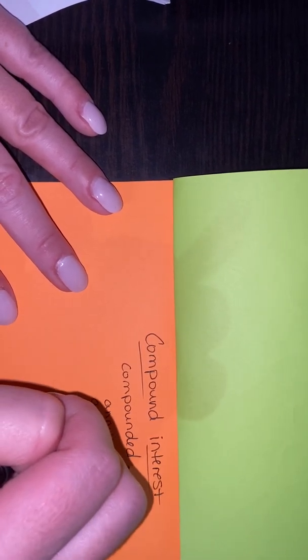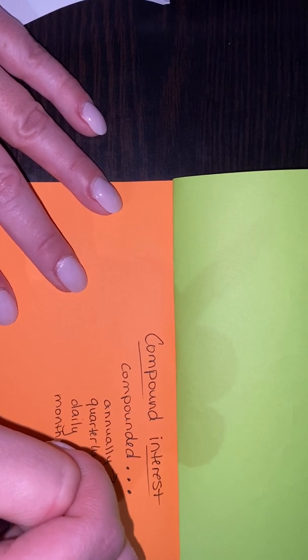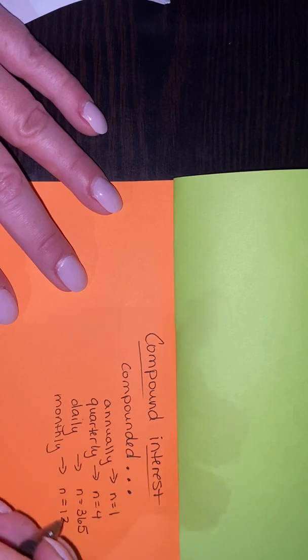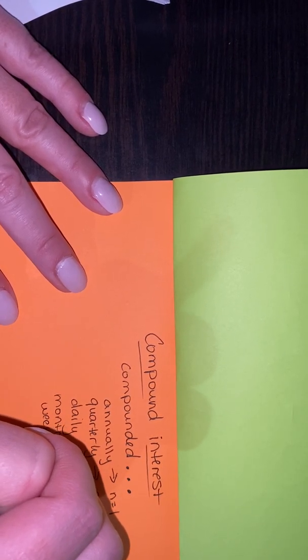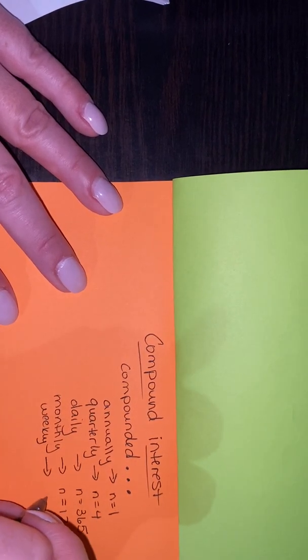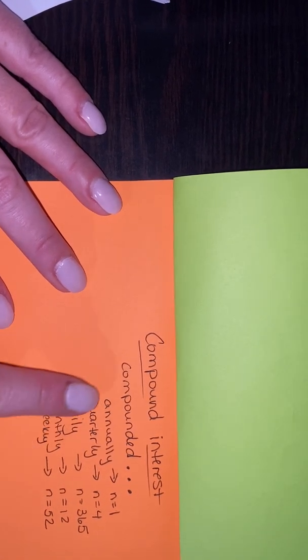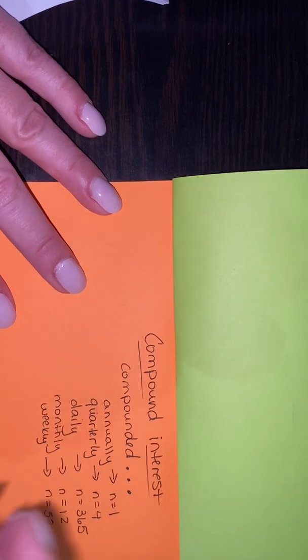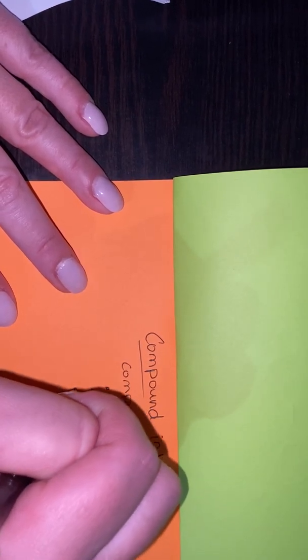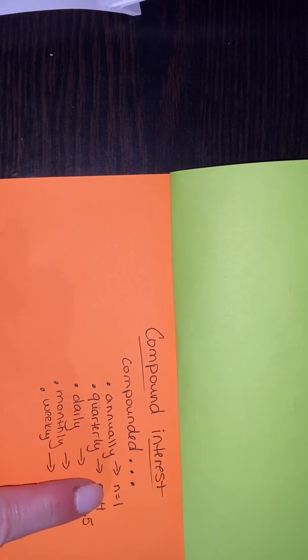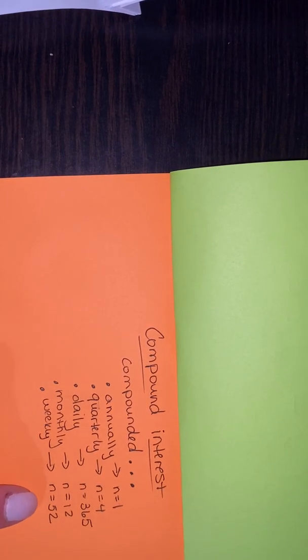If it says monthly, n equals 12. If it says weekly, then n equals 52, because there's 52 weeks in a year. So you're going to see "compounded" and then one of these words. You don't have to remember what these words are, you just have to turn to this page, and this will tell you what n equals in our formula.